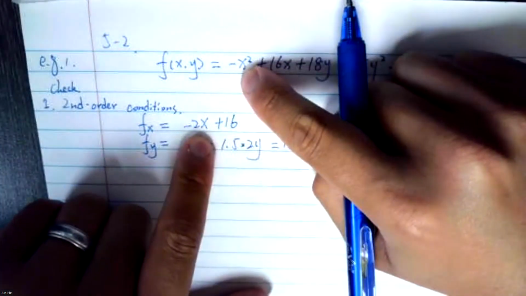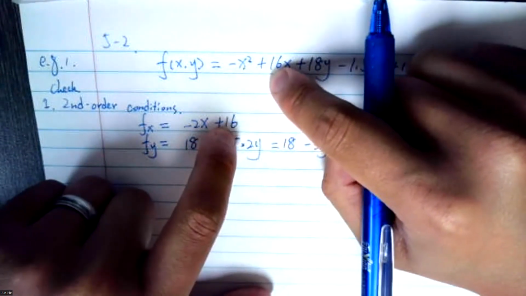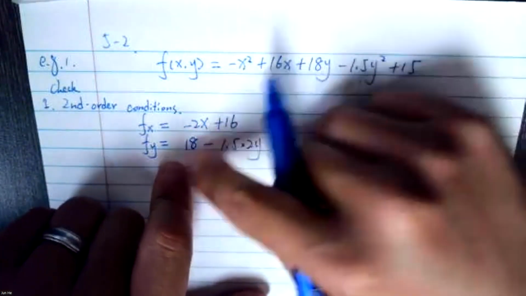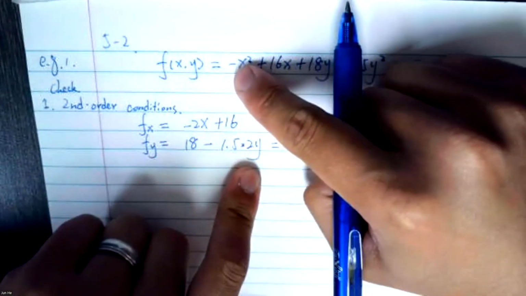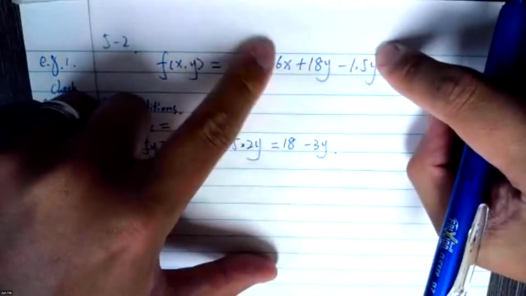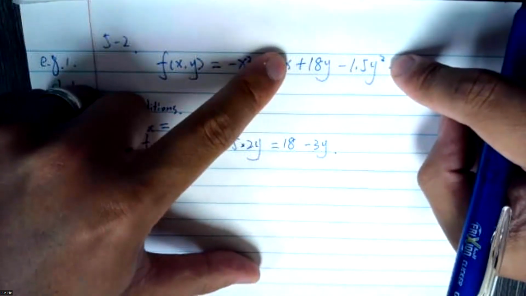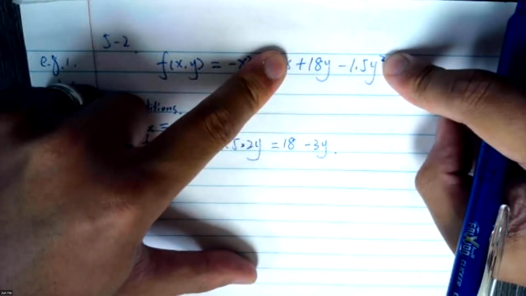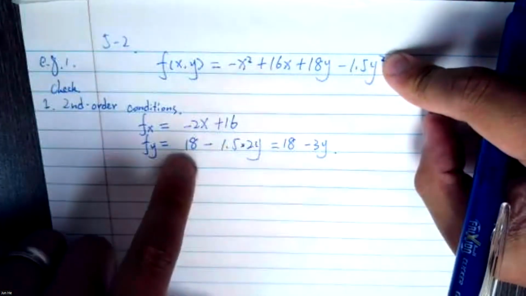Then the derivative is minus 2x of the first one, 16 of the second term. As we are doing partial derivative with respect to y, the first two terms and the last term are considered constants added to the terms including y, so we just disregard them. Their partial derivative equals 0, so we can omit them.